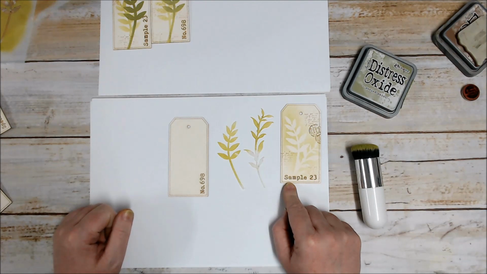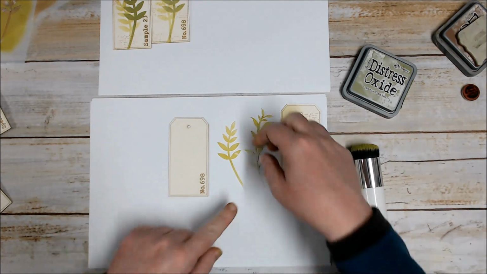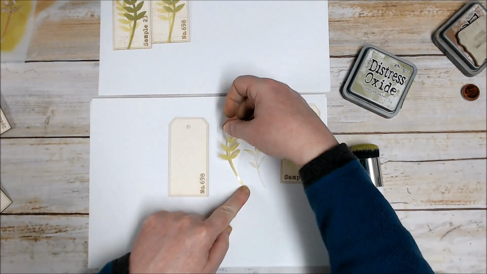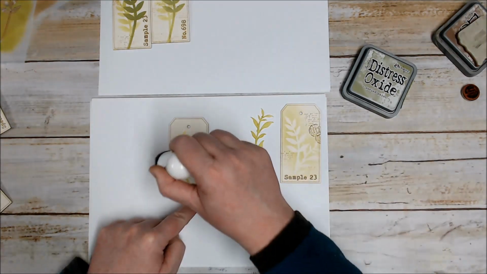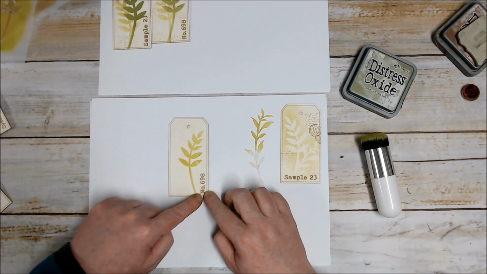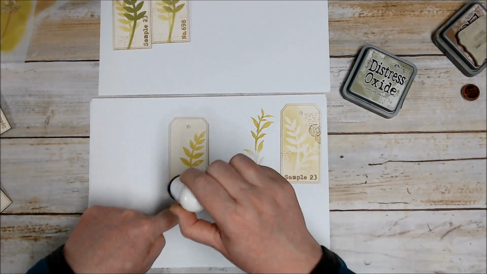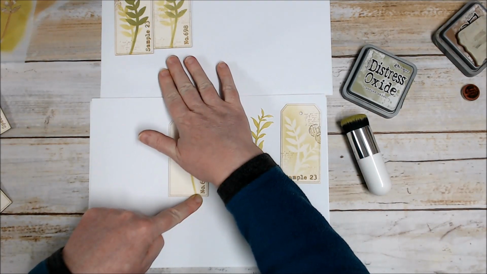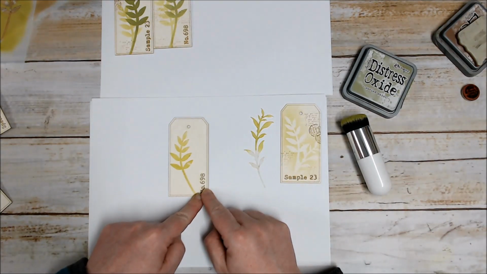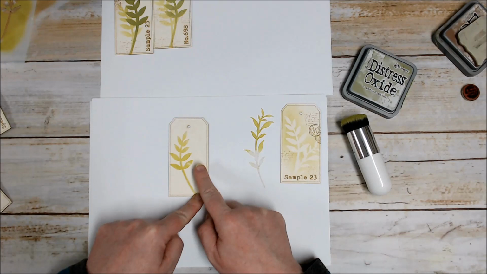So to create this tag, I've used these 2 masks. Now, if I was to use this one mask and then pop my ink over the top and then move my leaf and then pop my ink over the top like we did with this stenciling, you would actually end up covering up your masking.